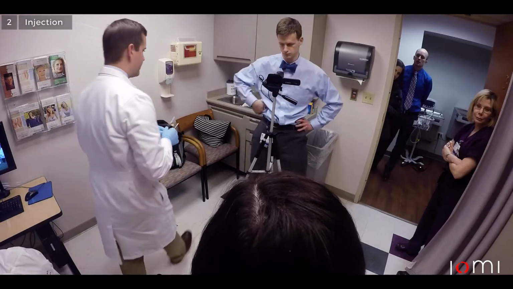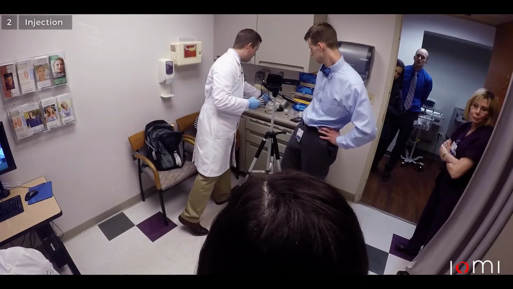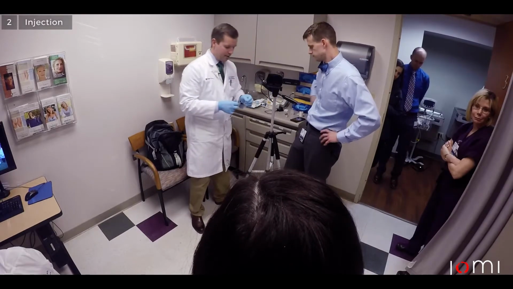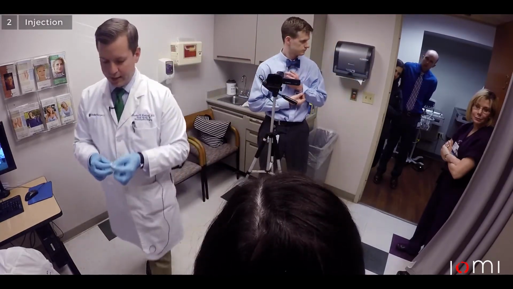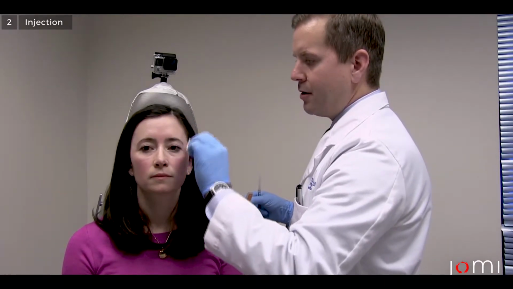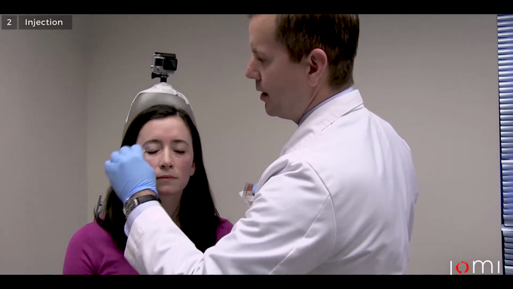So now I'm going to get a couple of alcohol swabs and just clean off the areas that we're looking at injecting. So again, the glabella region, the lateral orbicularis region, and then the forehead region.